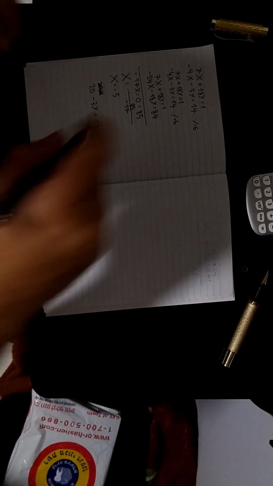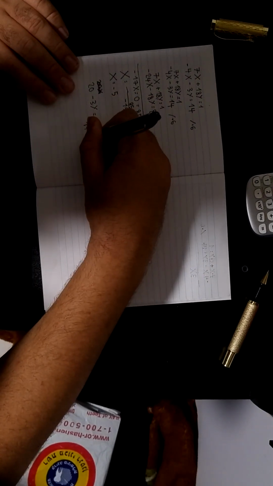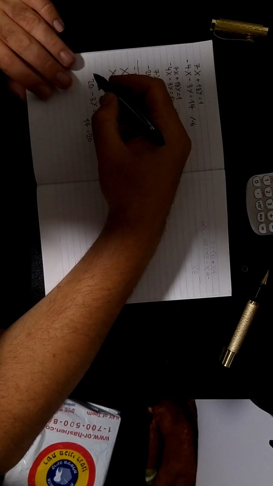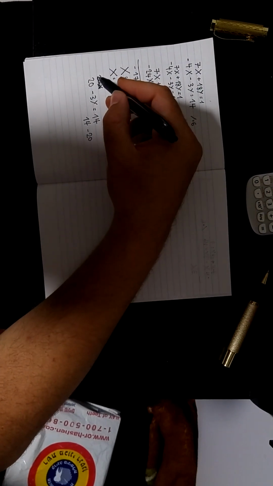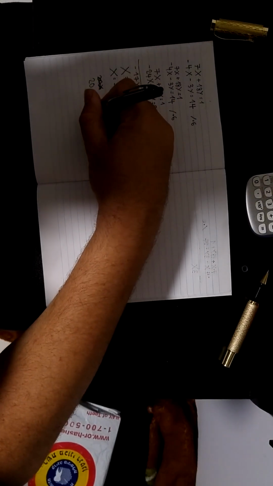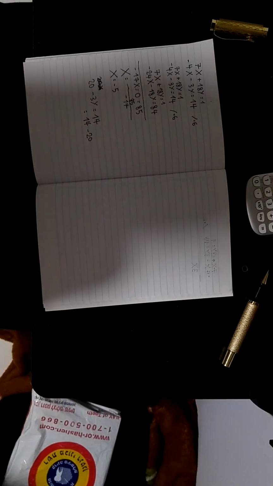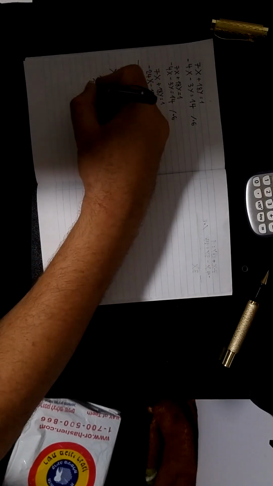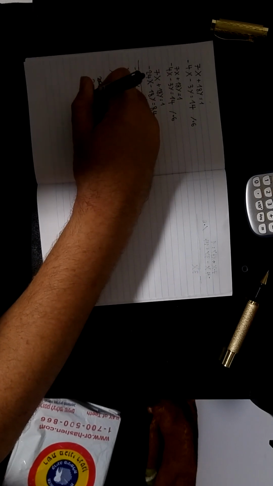So here we have negative 20. I remind you that it switched sides. Okay, so plus 14 minus 20 equal to negative 3y.